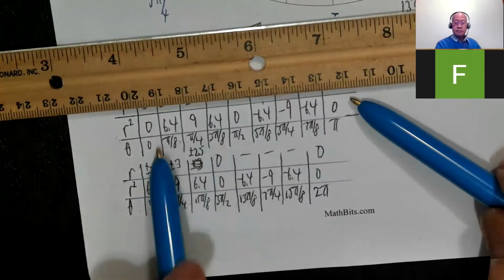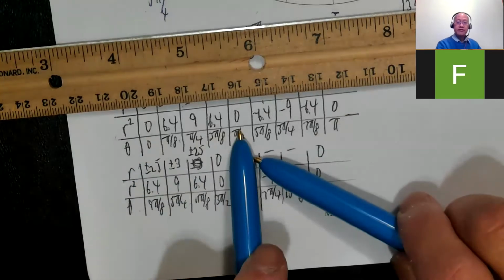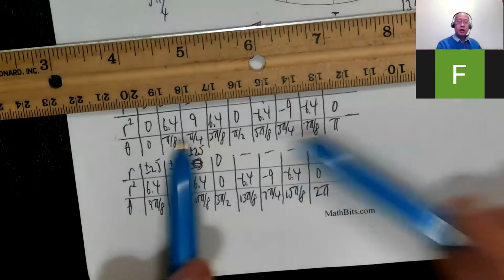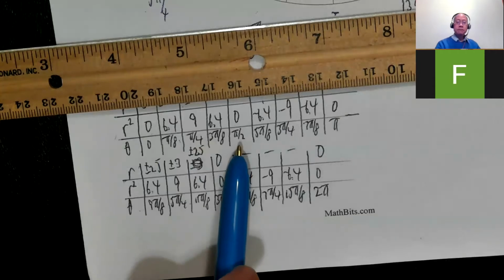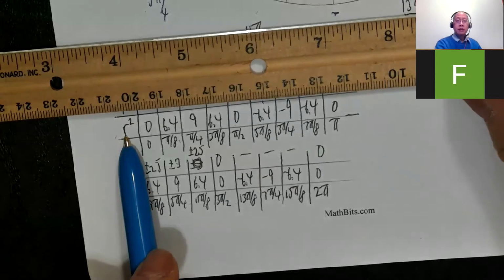By doing this, conquer and divide, and take the two extremes, cut that in half, cut those in half, cut those in half, you can save a lot of work. Okay, so this is r squared. Now for r above it.